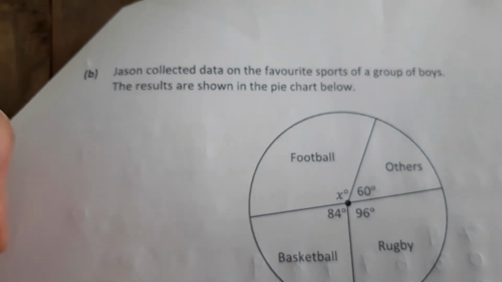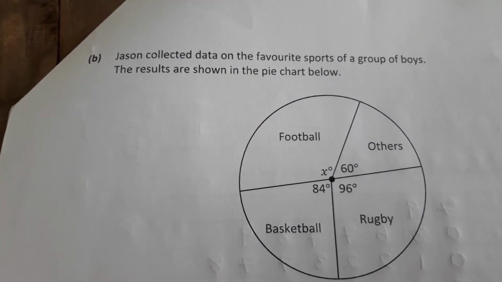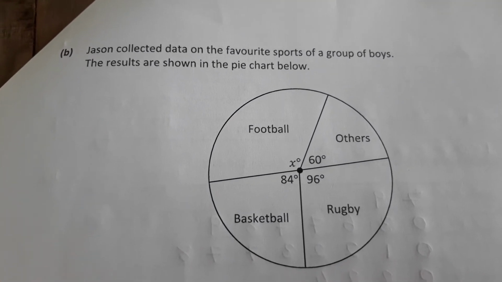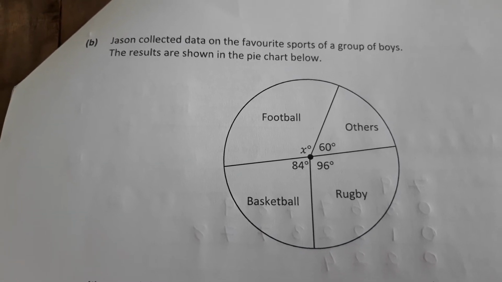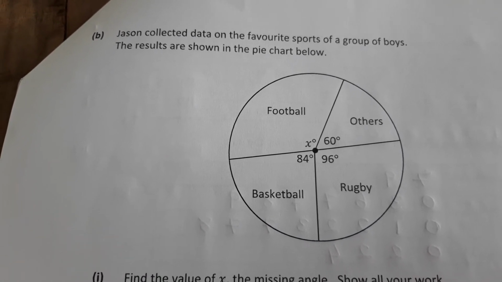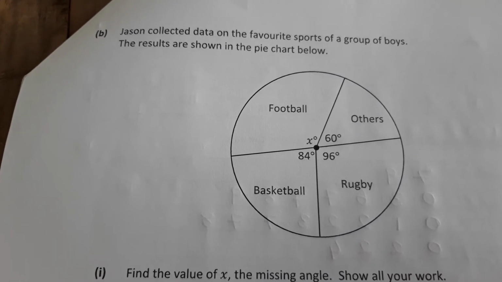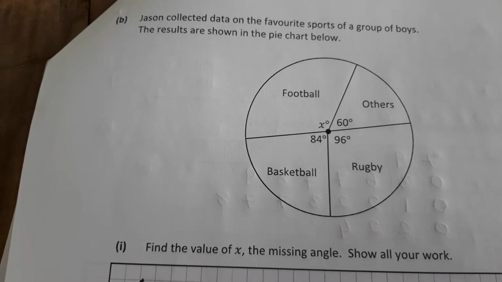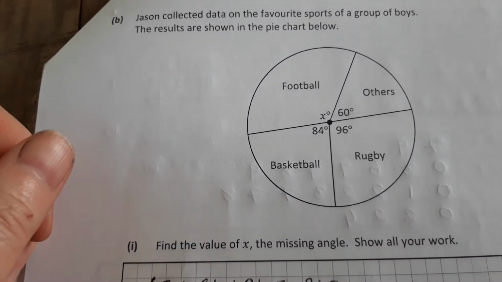Next we have Jason collected data on the favourite sports of a group of boys, and the results are shown in the pie chart below. So you have 96 degrees play rugby, 84 degrees play basketball, X degrees play football, and 60 degrees is represented by other sports.